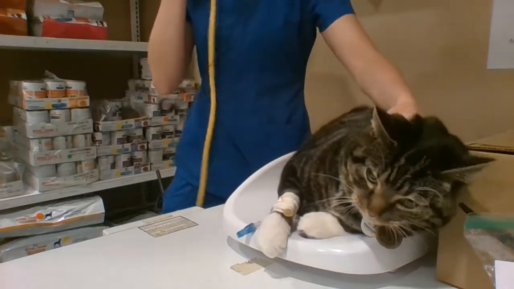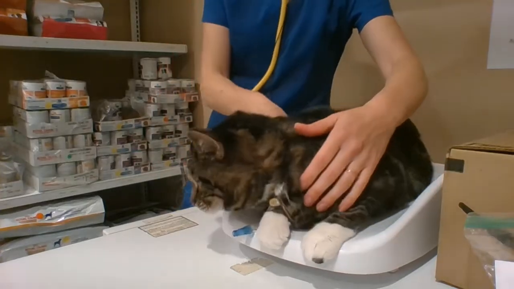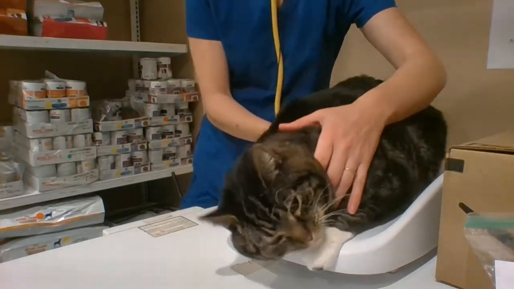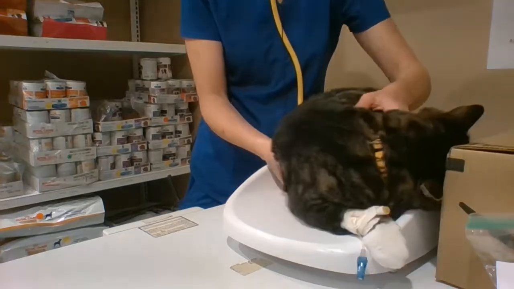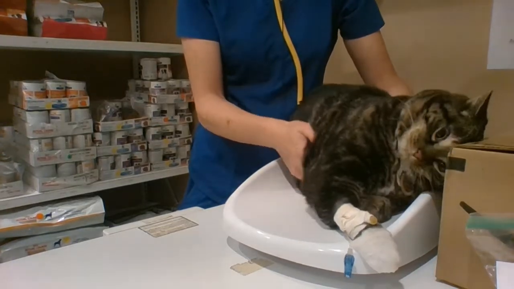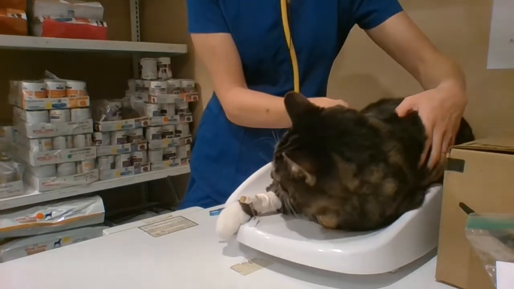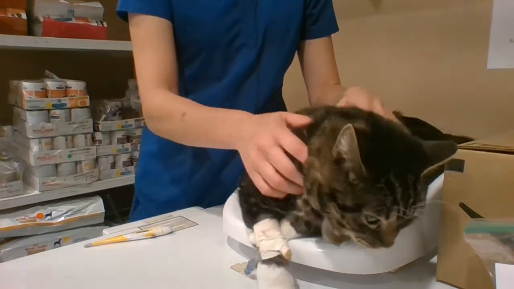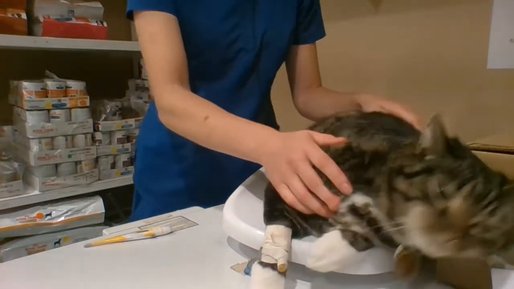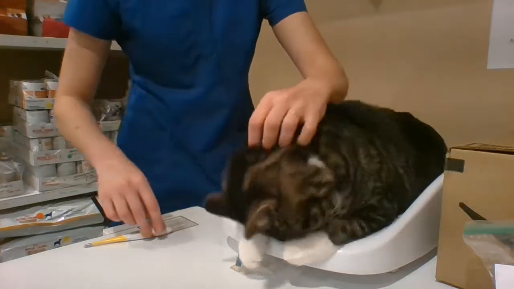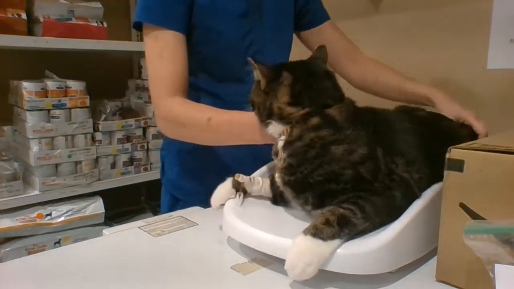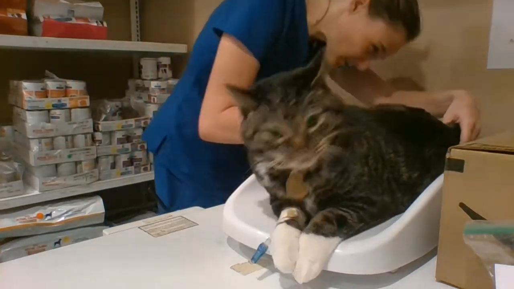Okay. Good boy. Yes, you're good. It's always tricky when they're purring. He's such a sweet cat. Next I'm gonna do his rectal temperature. He's not gonna like this so much, especially since he's got a catheter back here.